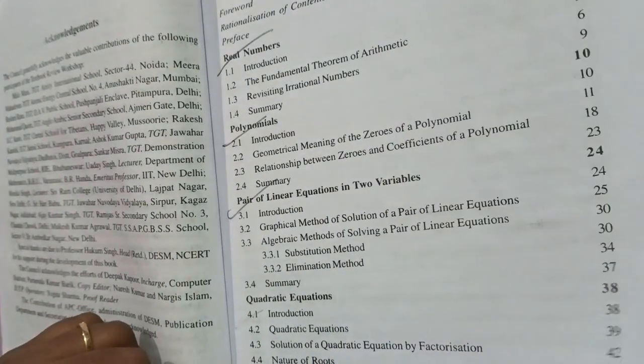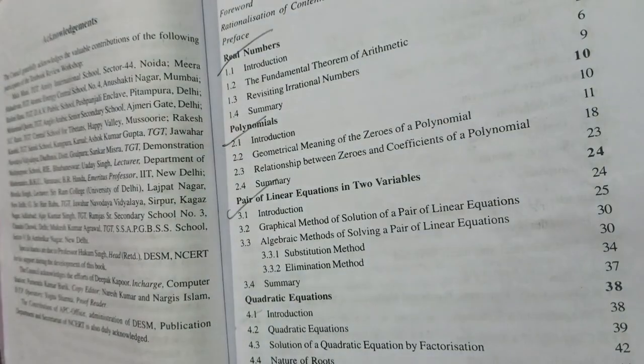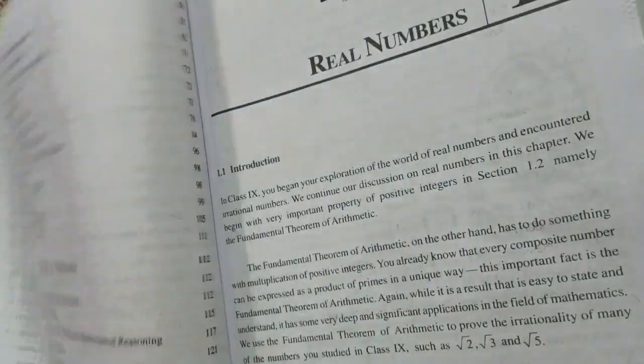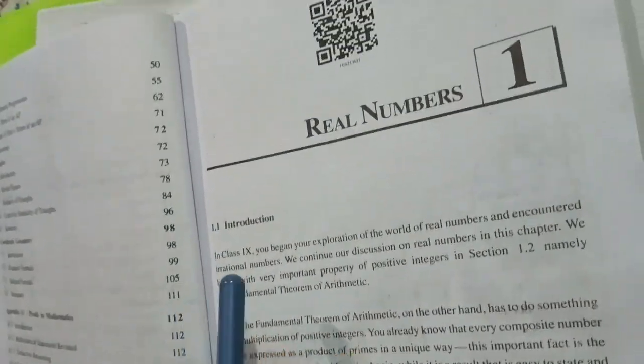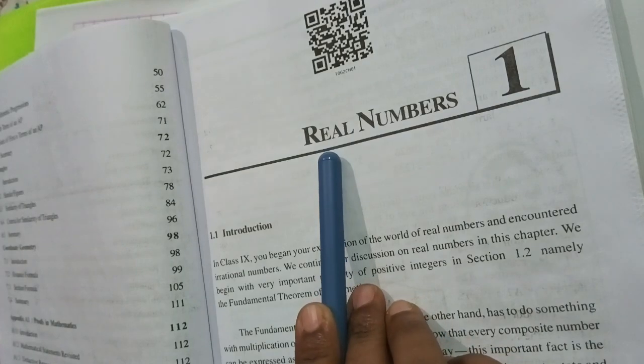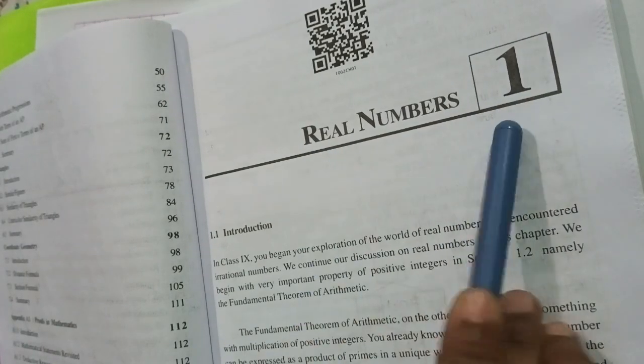So how many chapters are there? There are 7 chapters. So in those 7 chapters, till update, the first one is real numbers.